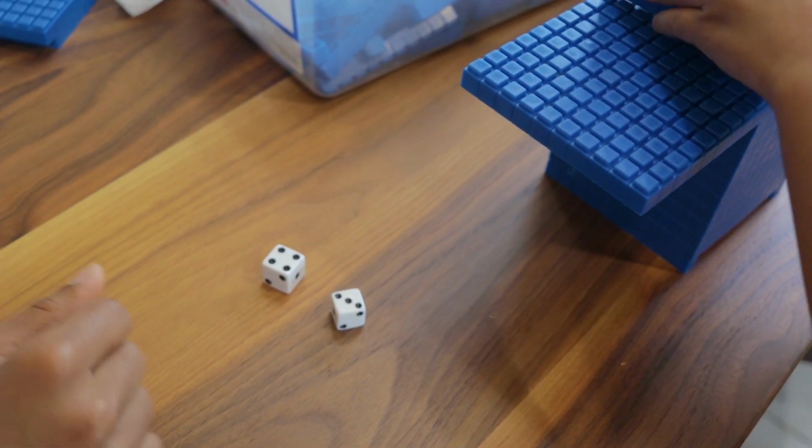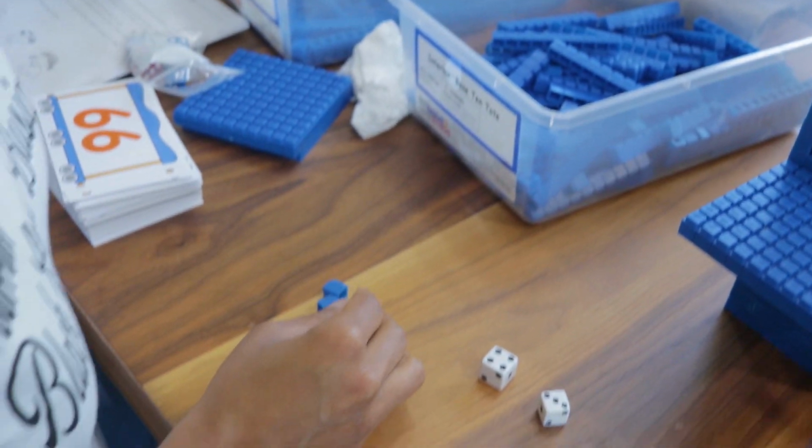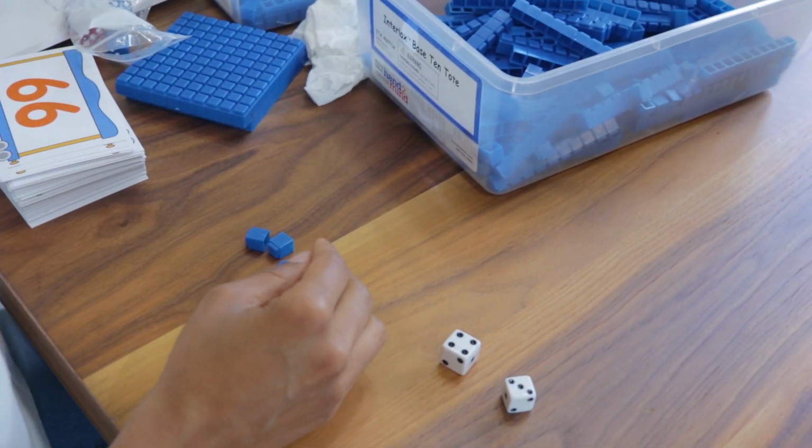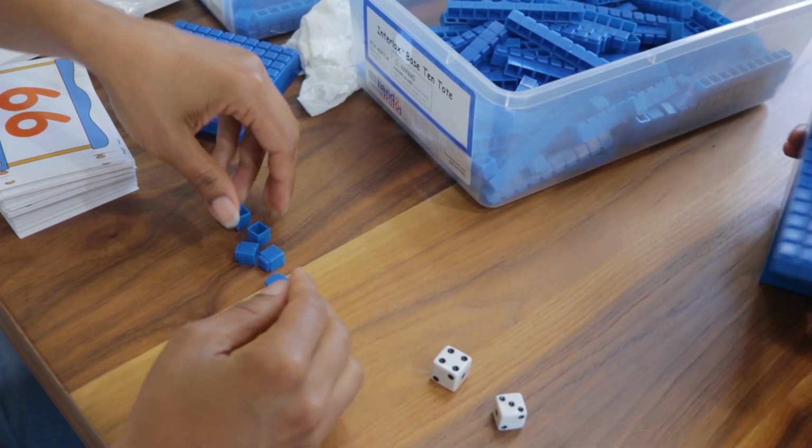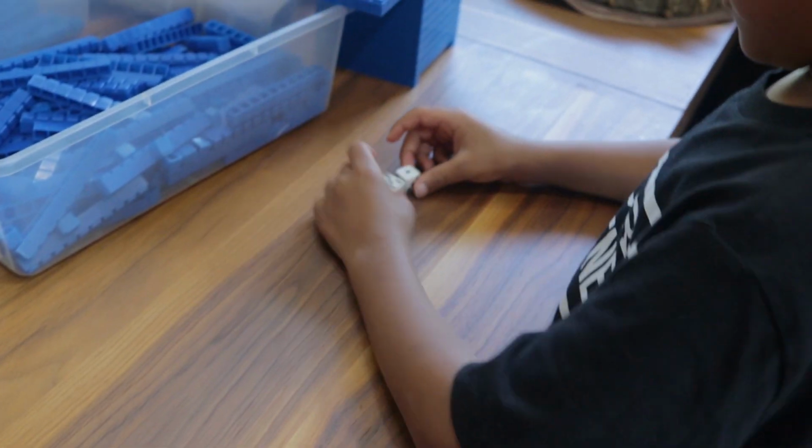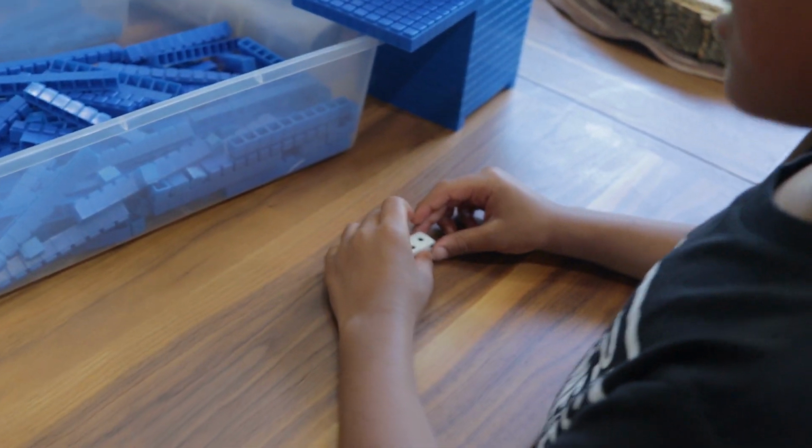You take turns rolling the dice. So I roll 7, and what I'll do is collect 7 units. So that's 1, 2, 3, 4, 5, 6, 7. Now it's your turn to roll. How many is that? 6. So you get 6.